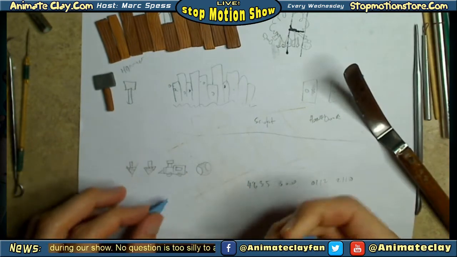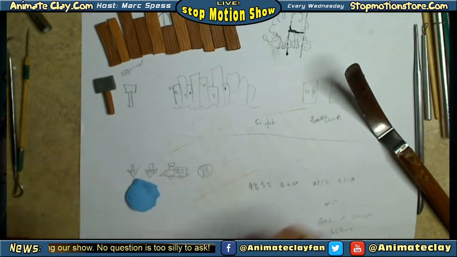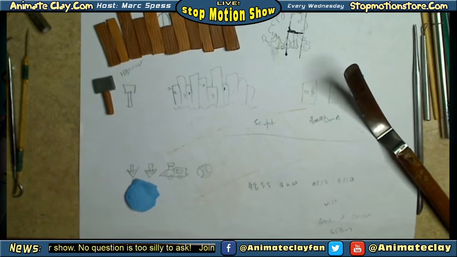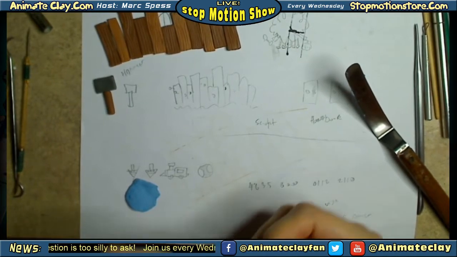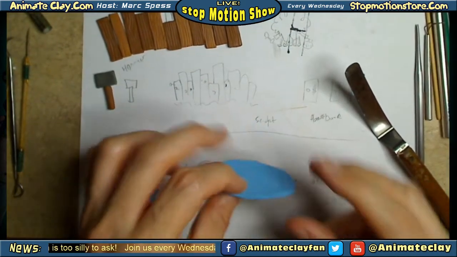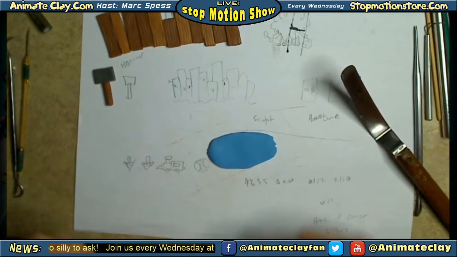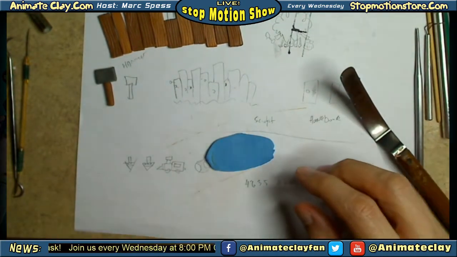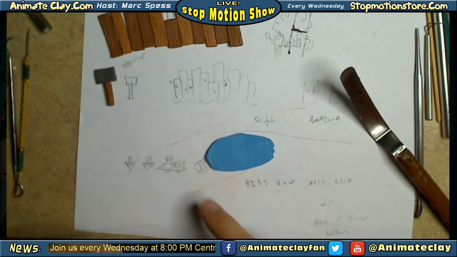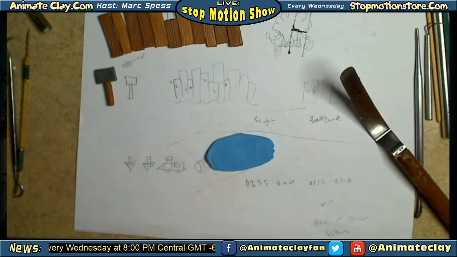What I'll do with this is I'm also going to use my pasta roller to flatten this out. Like I said before, when you use a pasta roller, you get nice, even, flat surfaces. And as I mentioned, you can use it for mechanical things like square pieces and trains and wood and all that kind of stuff.